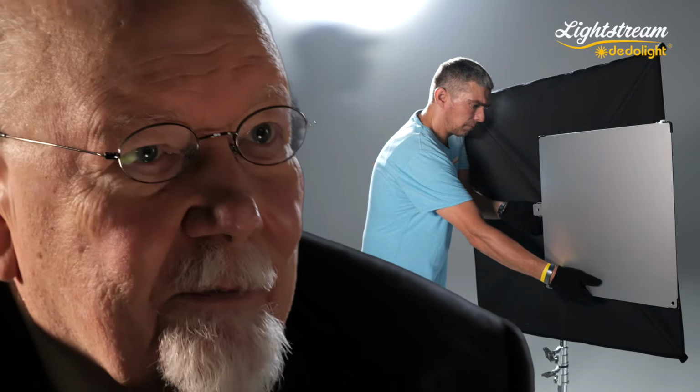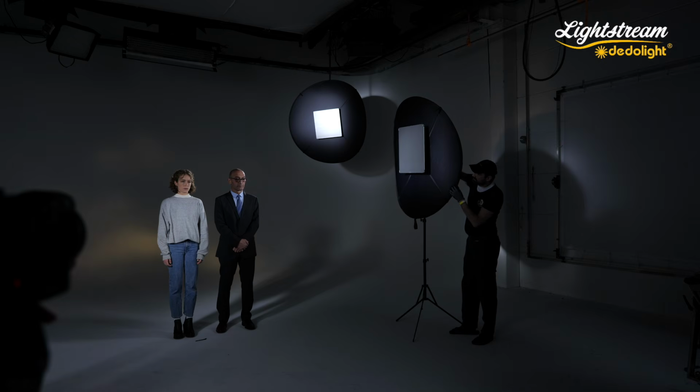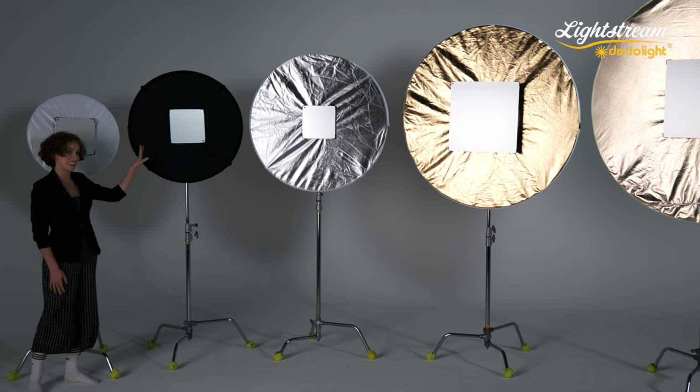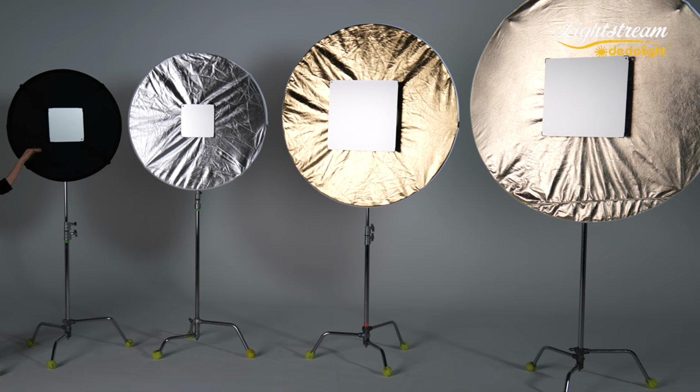We will introduce the dedolight flag system, which eliminates parasitic light, otherwise inescapable in the work with the reflected light, as a flag reflector combo, which represents the missing link between hard and soft light and offers new and amazing potential.